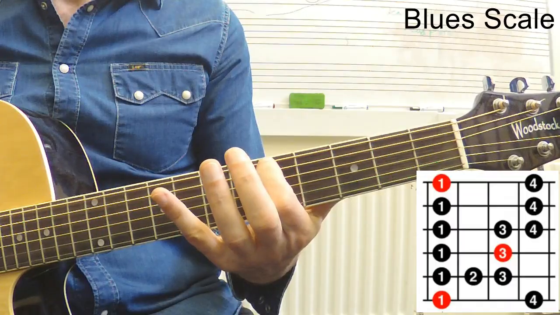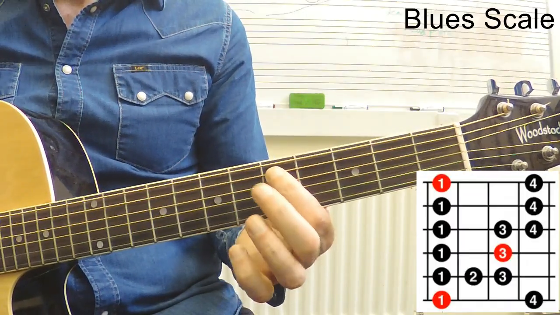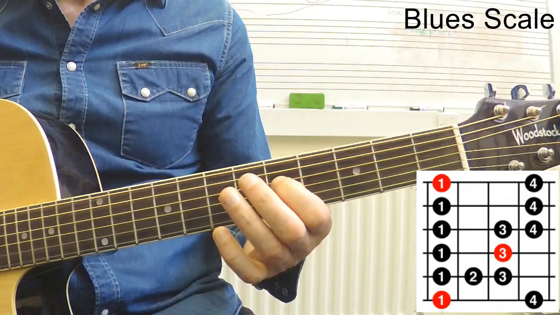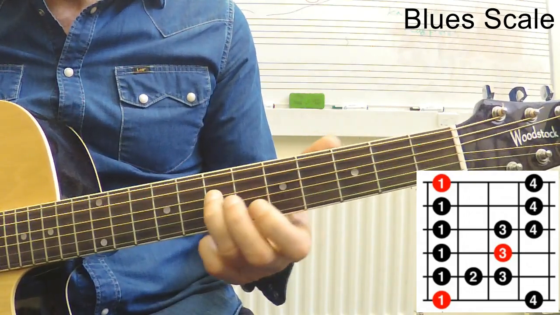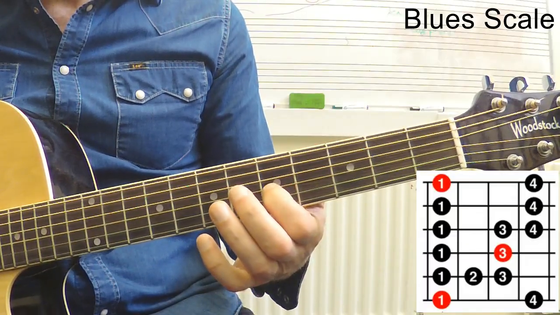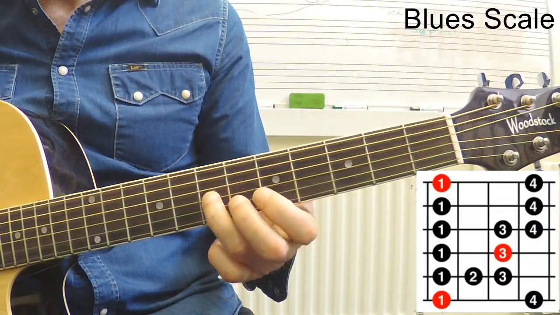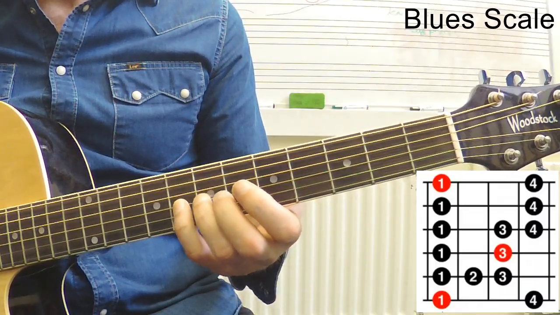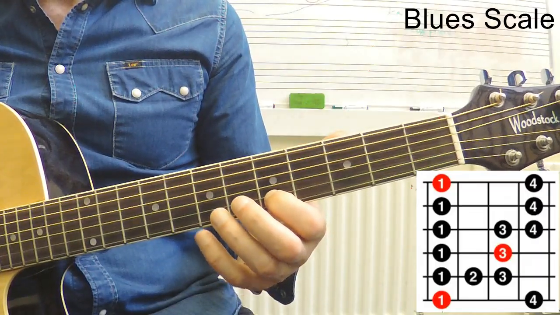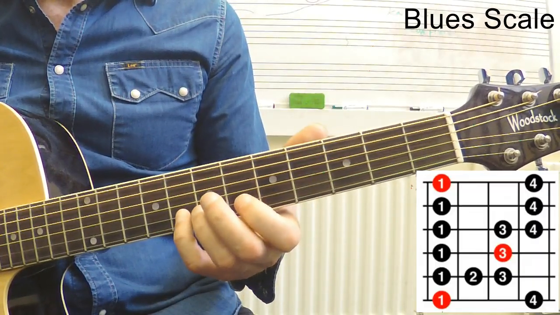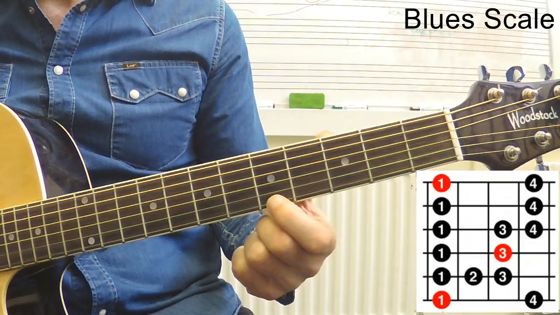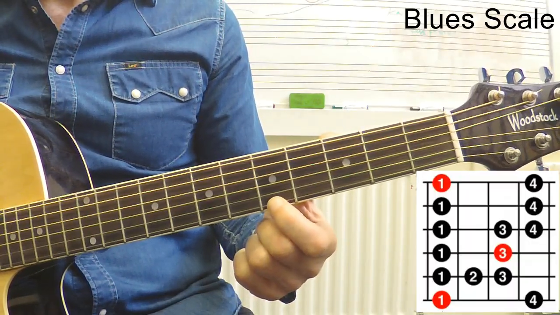Now 4th string, 5th fret, and finish on 4th string, 7th fret. Now we're going to go into a higher octave. 3rd string, 5th fret, 3rd string, 7th fret, 3rd string, 8th fret. You hear that bluesy sound. 2nd finger, 5th fret, little finger, 8th fret, 1st finger, 5th fret.